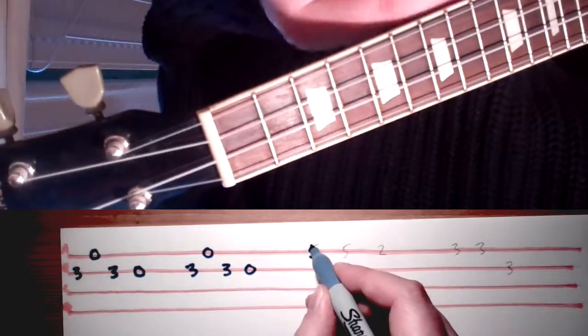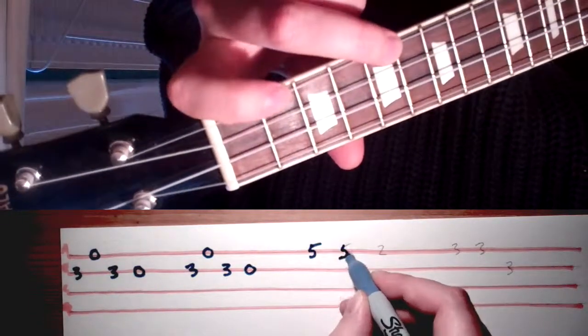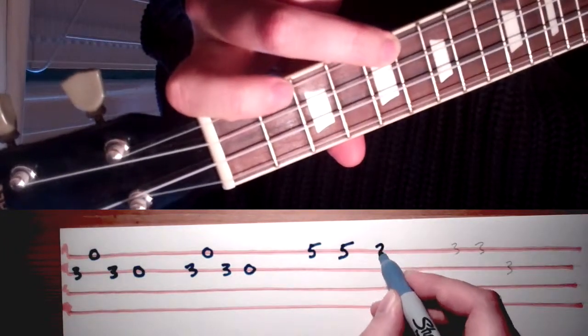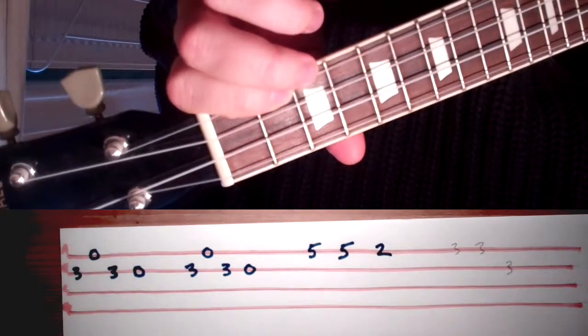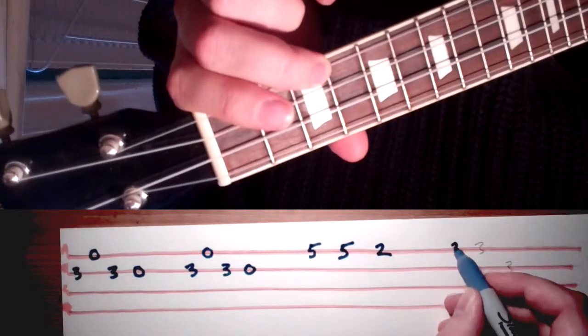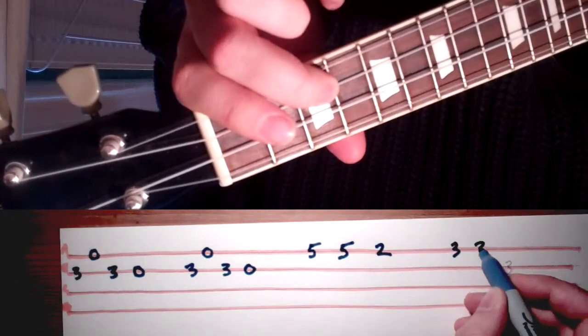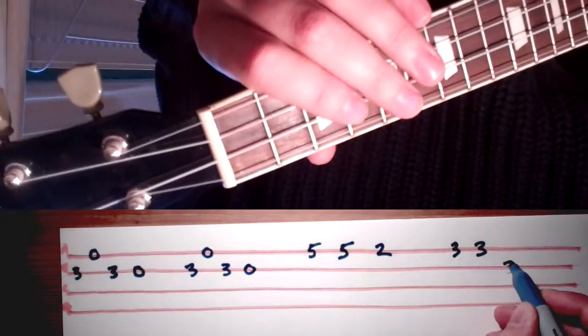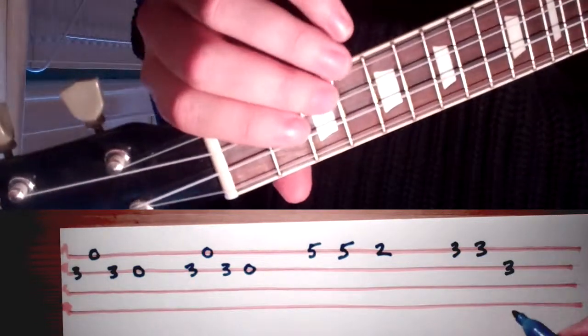And then it jumps up to 5 on the top A string, two 5s and a 2. And then 3. And another 3, but down at the next string. That whole first line goes like this.